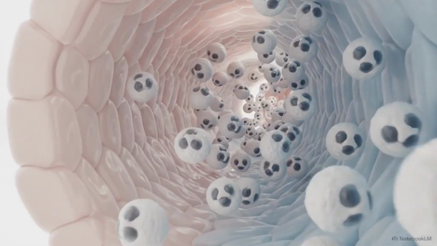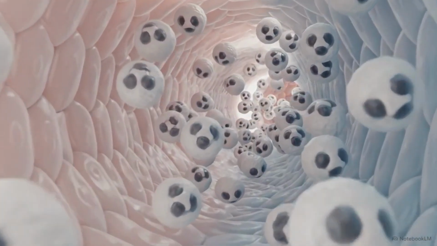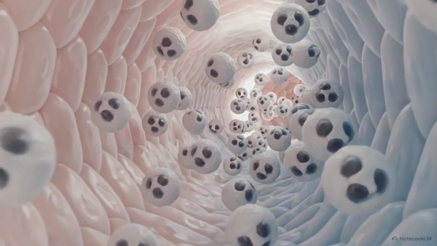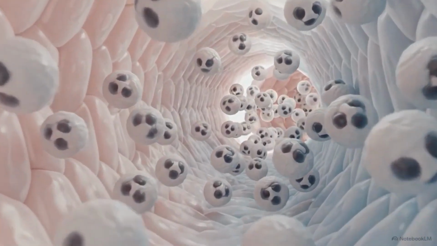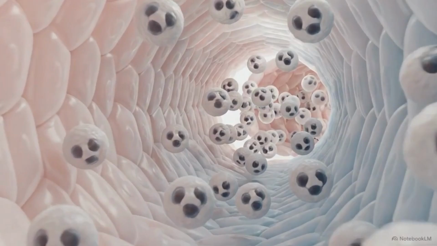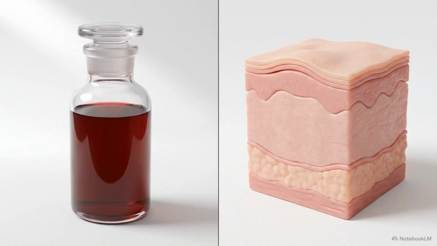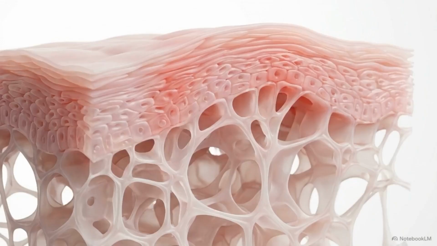A 6-month-old patient presents with a severe Staphylococcus aureus skin infection. A blood count reveals a massive leukocytosis, 40,000 white blood cells per microliter. Yet, an examination of the infected tissue reveals absolutely no pus. This presentation violates the basic mechanical expectations of a bacterial infection.